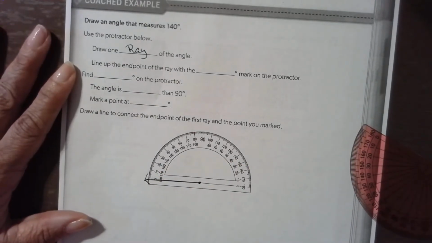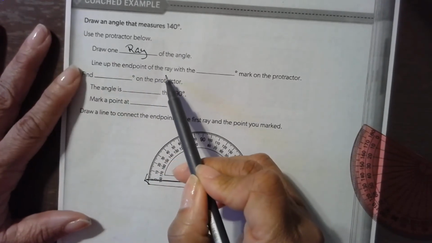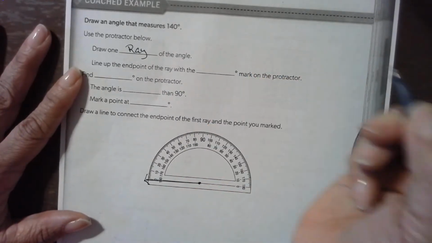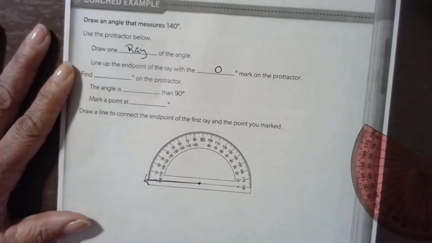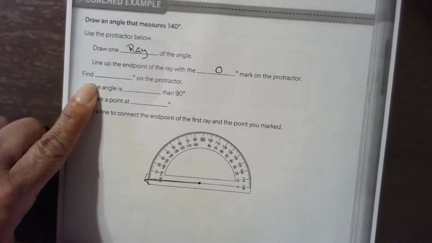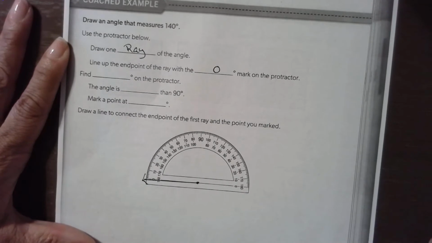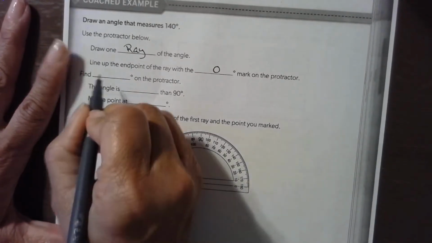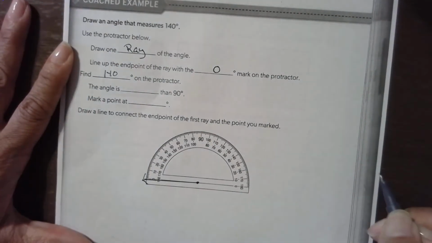There's my ray. You're going to line up the end point of the ray with the 0 mark on the protractor. Then we're going to find the 140 degrees on the protractor.